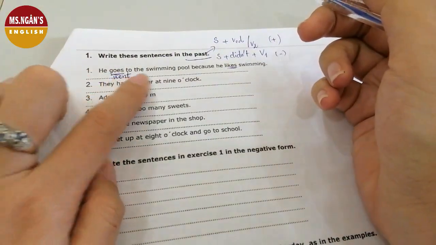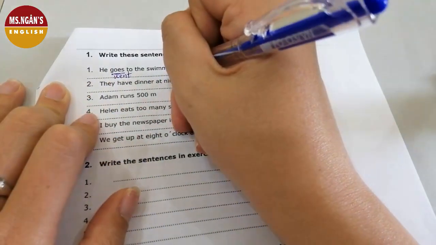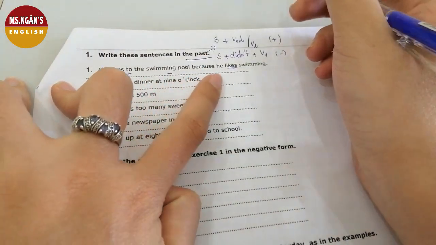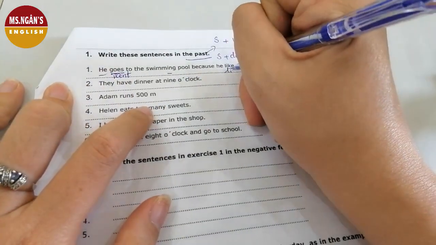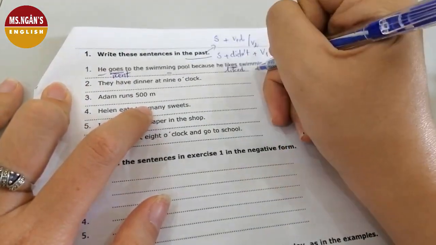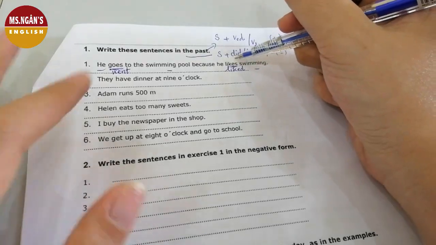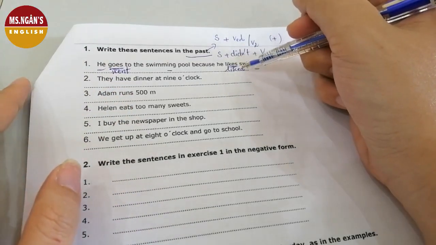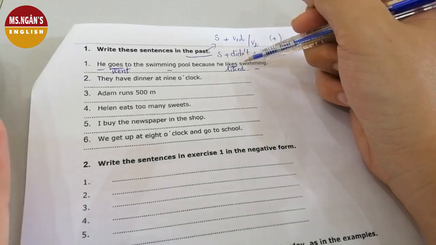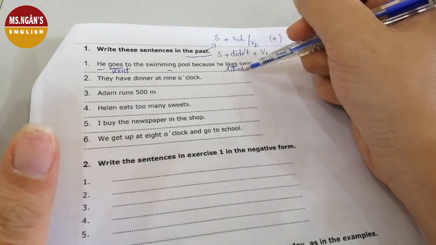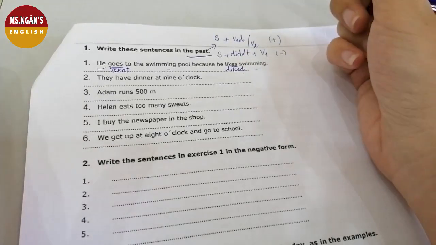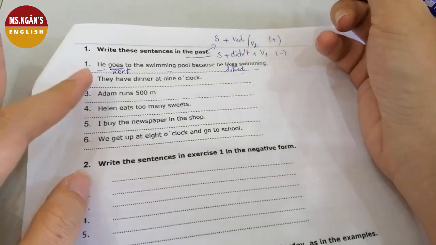So he went to the swimming pool because he liked swimming. Actually, you can keep likes here, it's fine, but it's an exercise for practicing using past simple. So you can change it into liked. It's up to you, likes or liked is okay for this one.